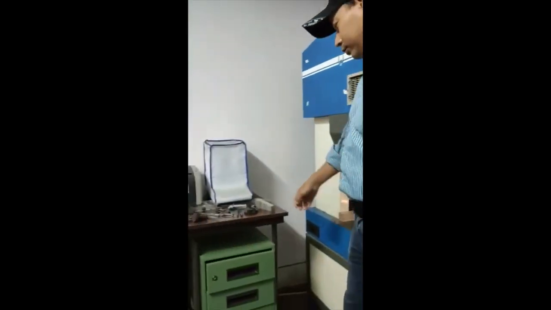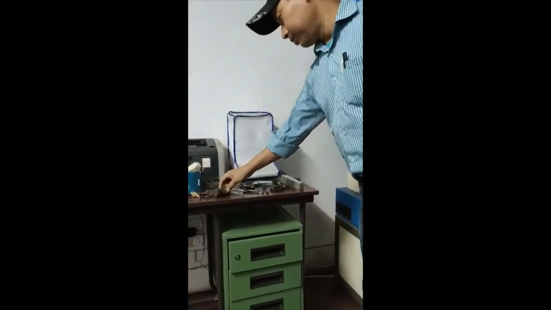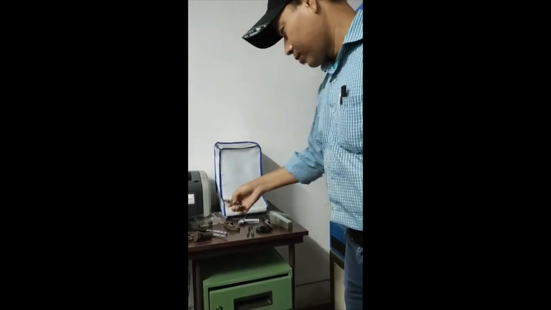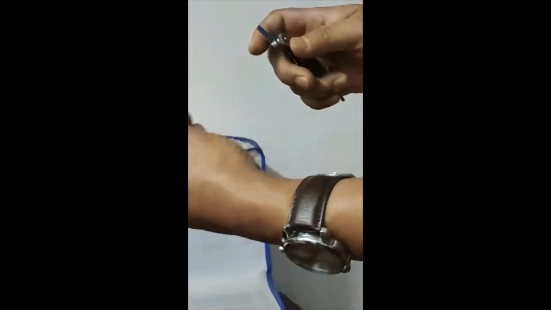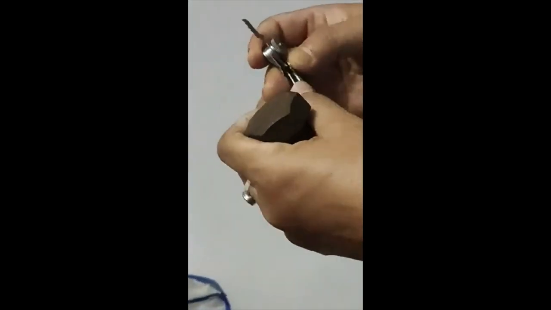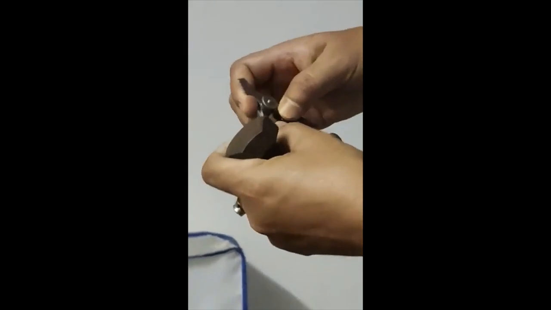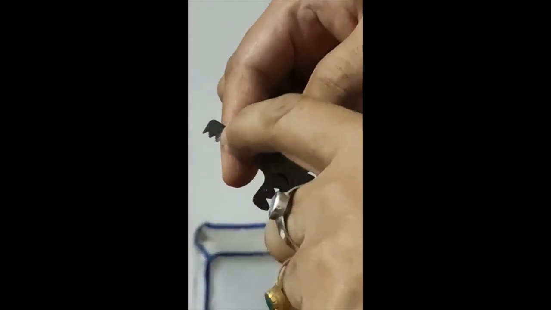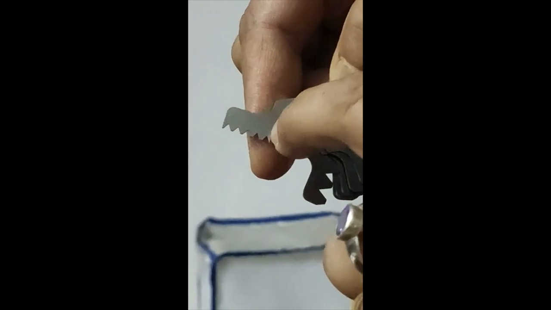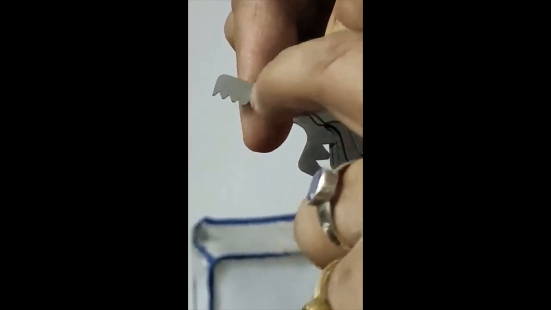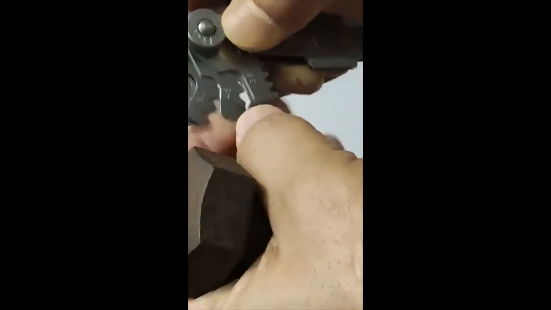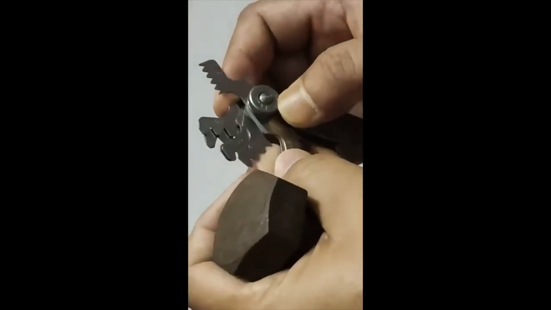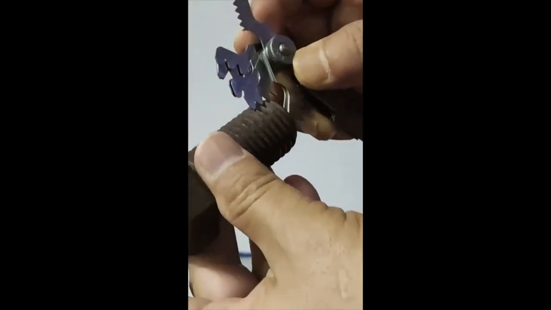Like this, these are thread gauges. I will measure the thread of this bolt. There are different choices. In a thread gauge, the pitch is written on the surface of each piece. Whichever matches the thread, I will place like that.